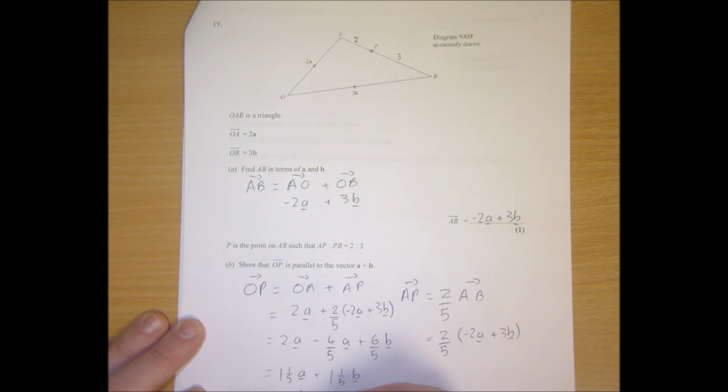Now that is a multiple of A plus B. So OP is a multiple of A plus B, and therefore parallel.